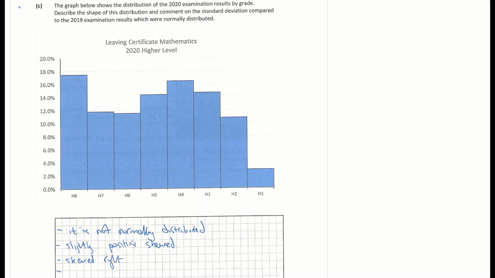And what else could we say? I'm observing that most grades are weighted to the right. If we look at the picture, there's an awful lot of H3s, 2s and 4s, aren't there?